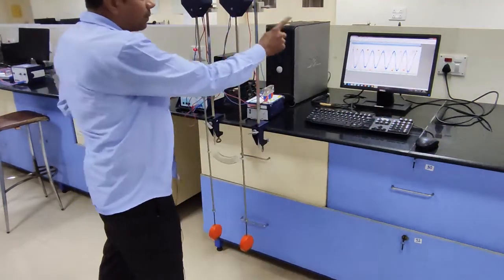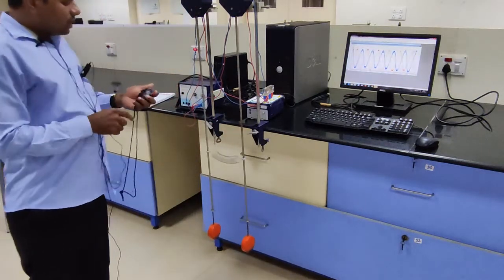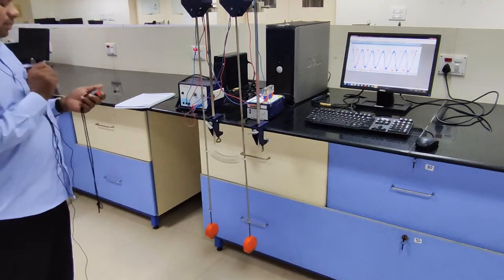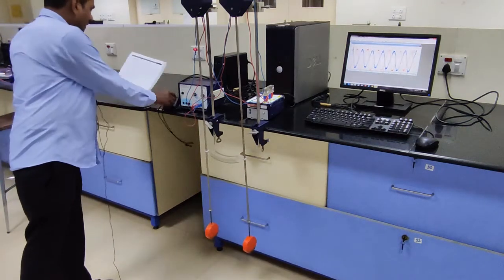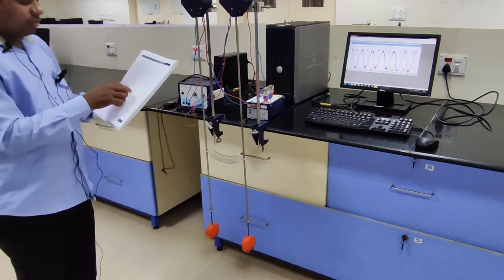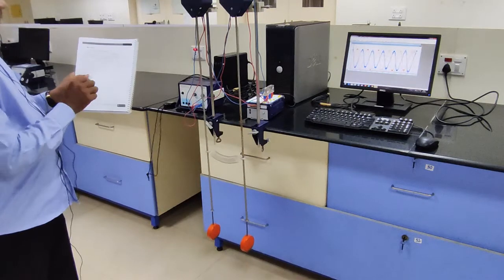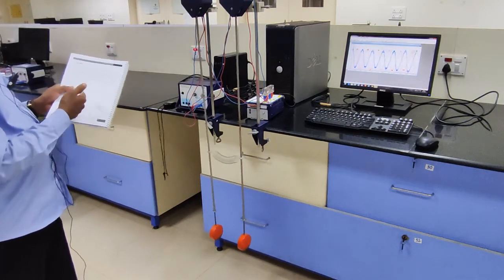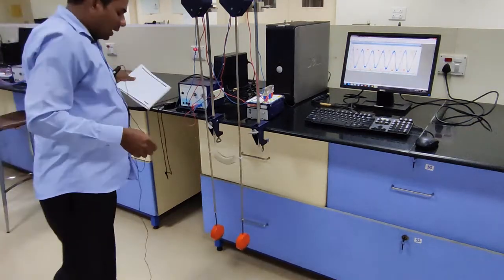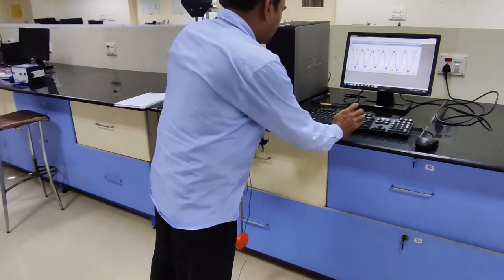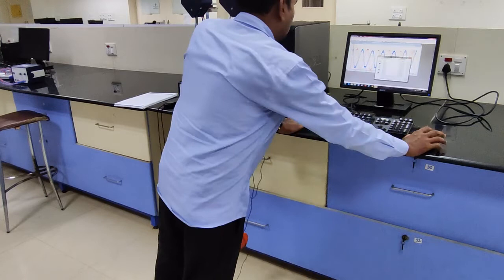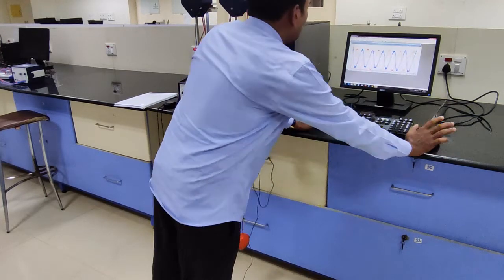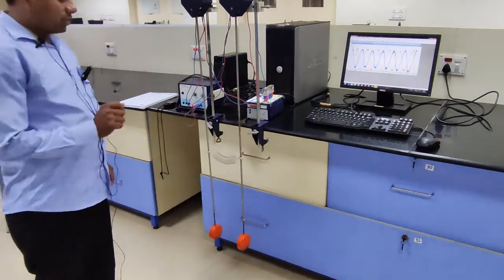This is the graph of the out-of-phase mode, and this is the time period observed from the stopwatch. We should write it in the box provided, in the out-of-phase column. First we take 20 oscillations for T1, then another 20 oscillations for T2 and T3. As with the in-phase mode graph, in the out-of-phase case we also save that graph under any name, and this completes the out-of-phase mode.